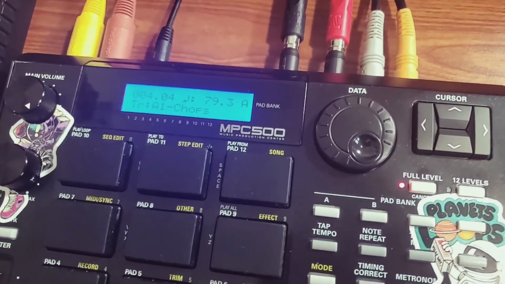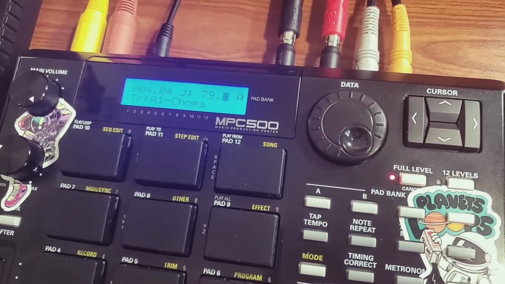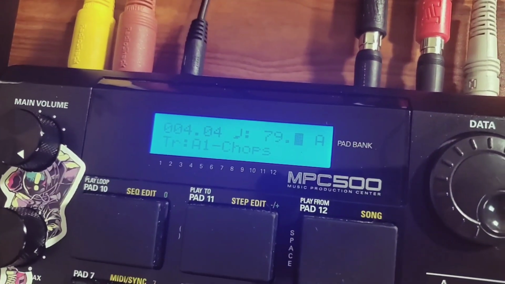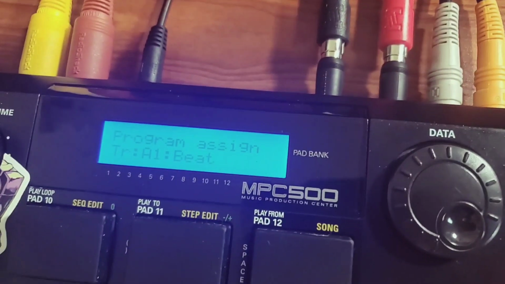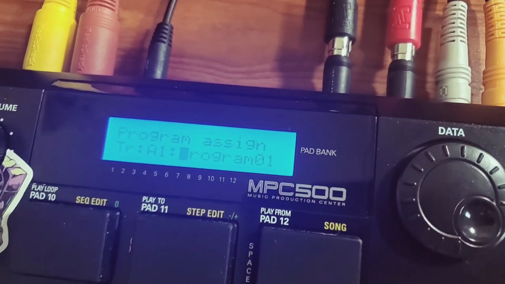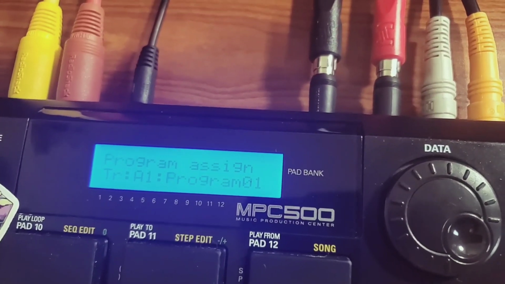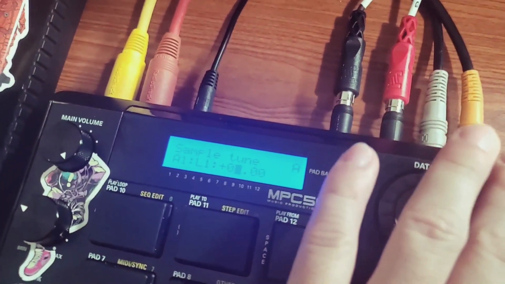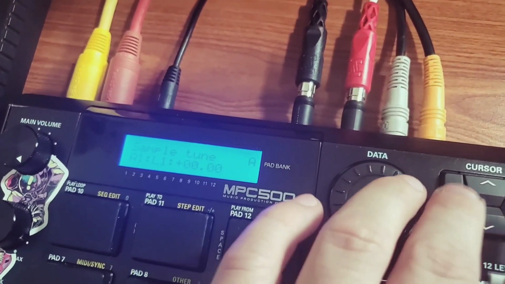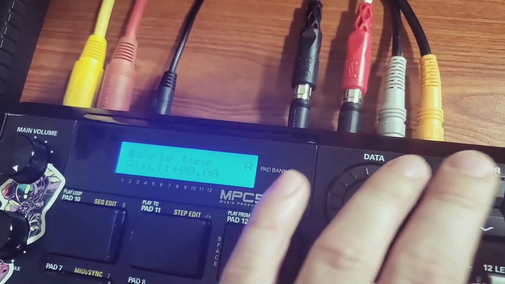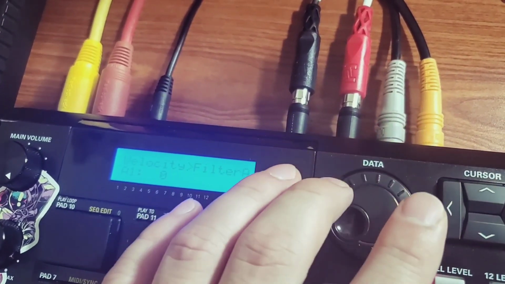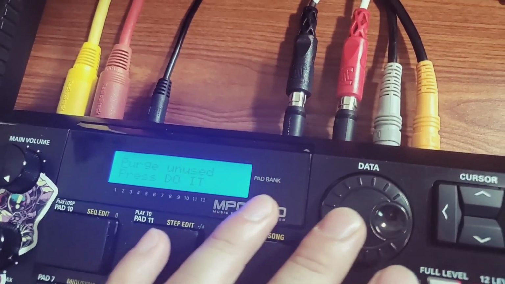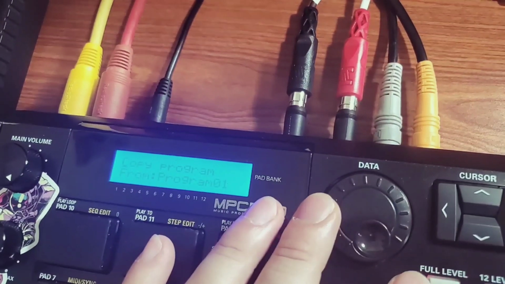Okay, so first things first, I already have a drum beat ready, and so I have a program with some drum samples on it, but I'm going to go to track here, and then this is the parameters button that's covered up by a sticker. Pressing that will bring me into here so I can select what program I want. So I do have a blank program in here called program 01. It's the default name. So I'm going to go to mode, program. I'm going to go ahead and name this, and just taking the steps to show you what I would do to have a template drum program specifically set up for chopping samples.